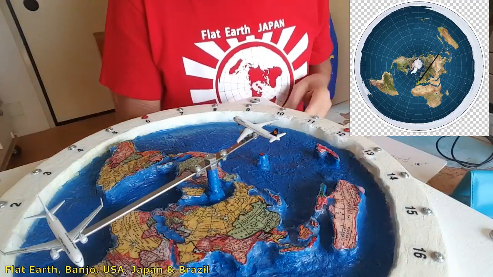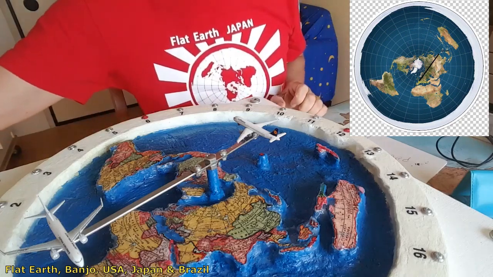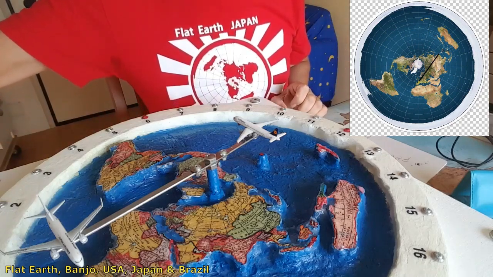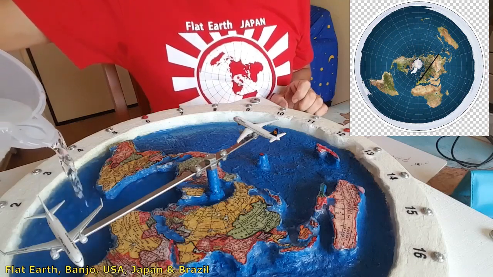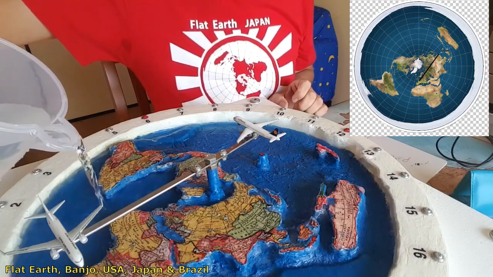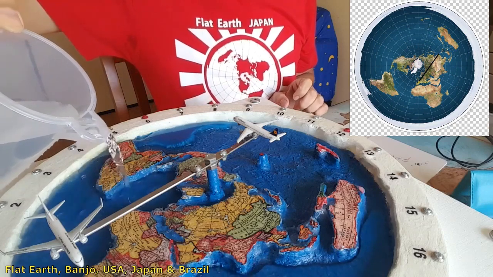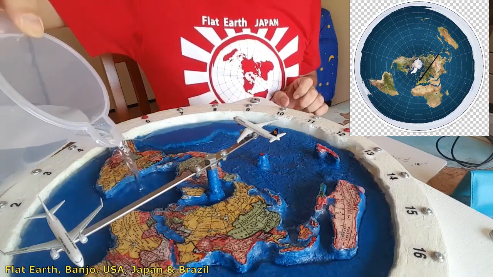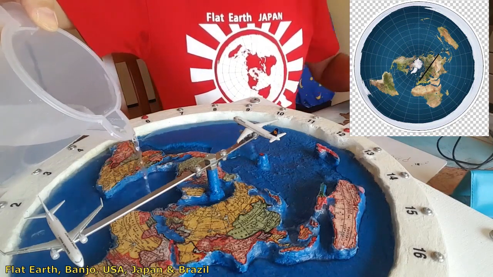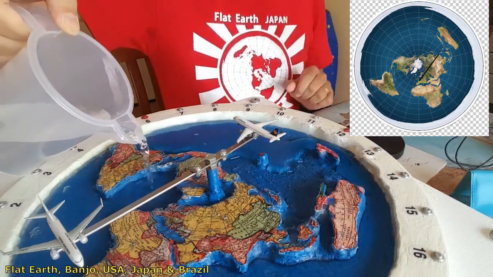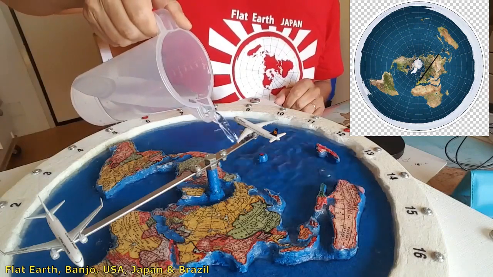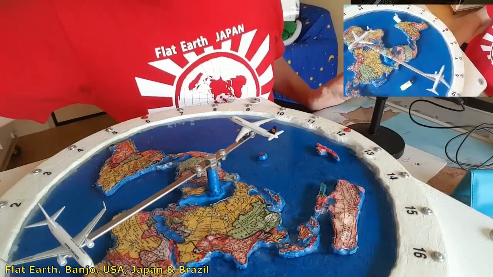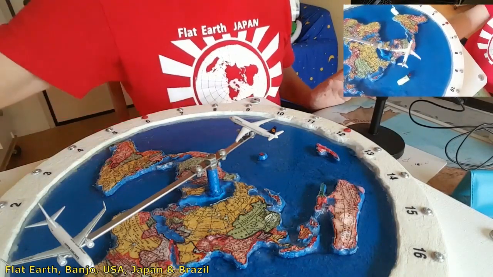As you guys are gonna see now, I'm adding real water here. This is not just a model that is painted like the globe model is. We can add real water and demonstrate as a fact how things work on the flat earth. But how cool is this thing?